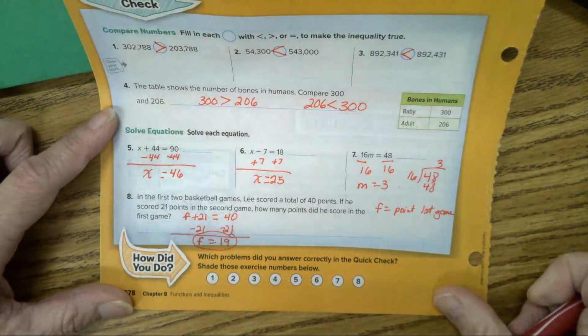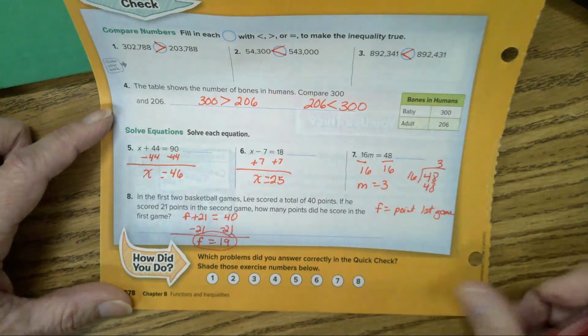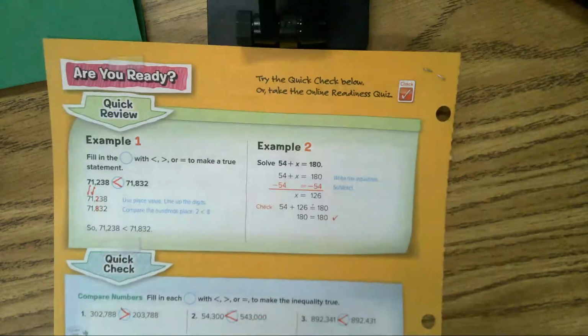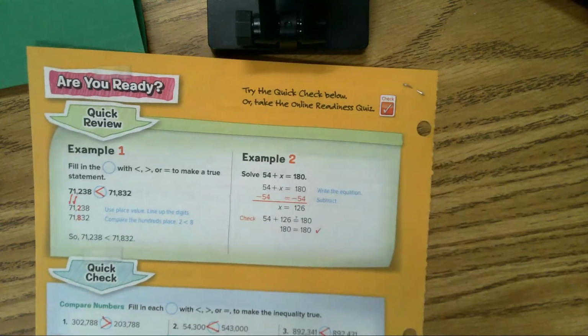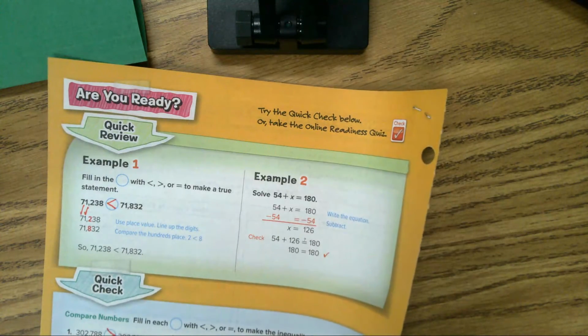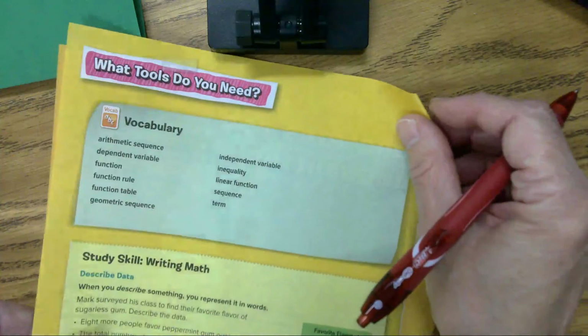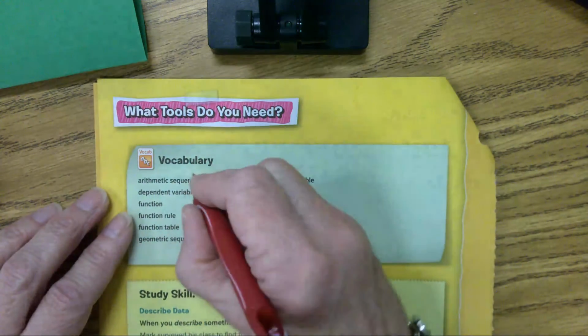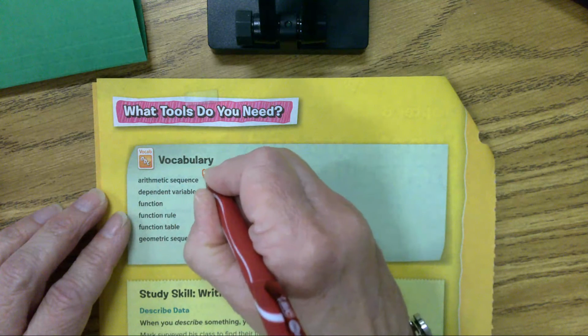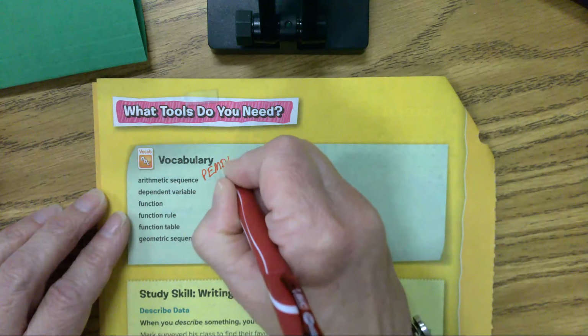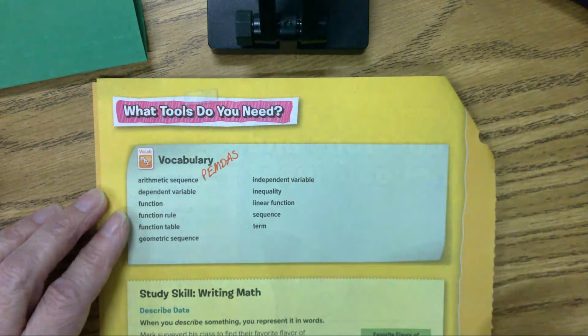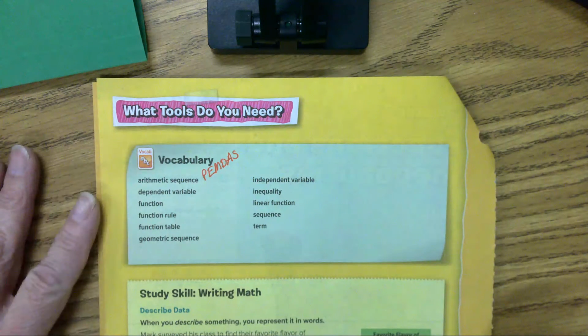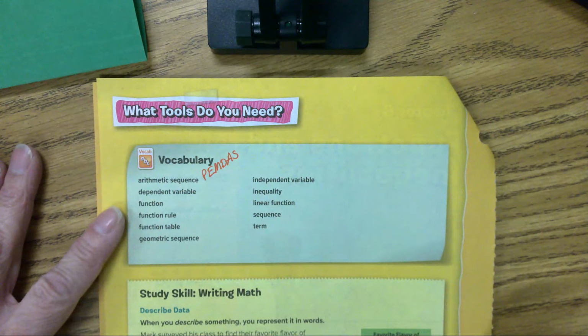Any questions on that? Okay, now we're going to go to page 576. So let's go back in your book. And these are things you're going to need to know for this chapter. Arithmetic sequence. That's like PEMDAS. Order of operations and how to read things. One of the things included in a sequence is PEMDAS.